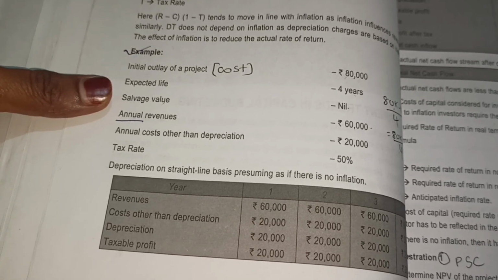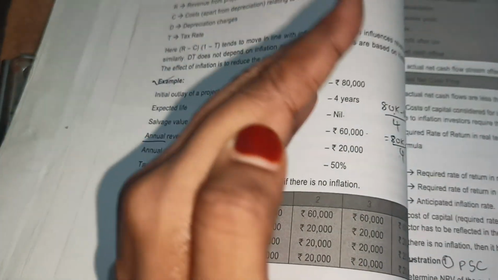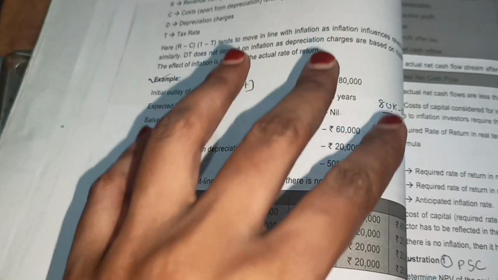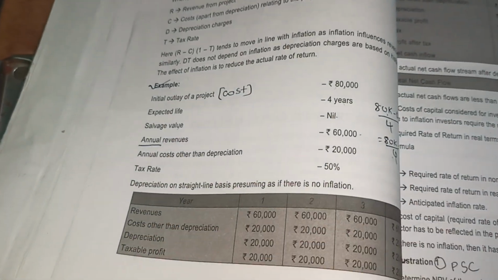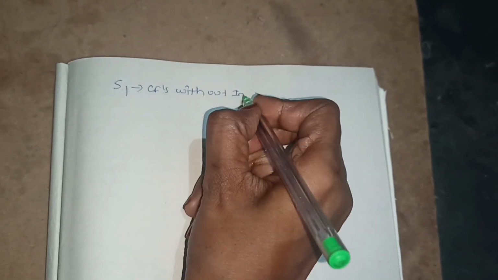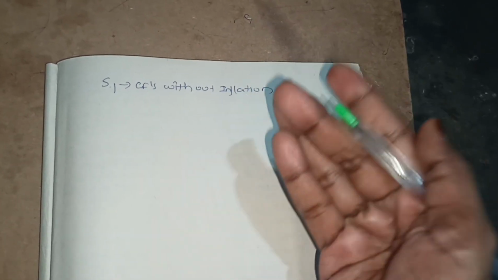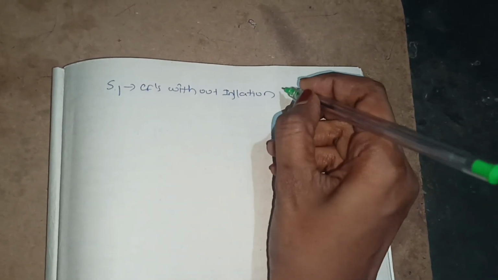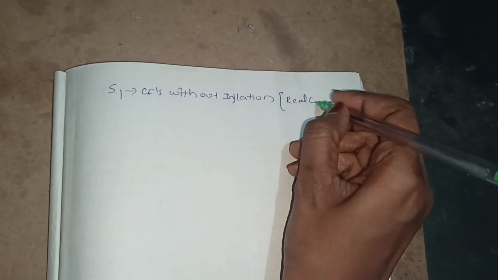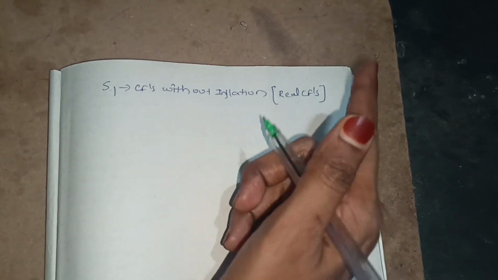So here we have to assume two situations. One is without inflation and the other is with inflation. So we are expected to find cash inflows under both the situations. So the first situation is cash flows without inflation. If the cash flows are without inflation, it means they are real cash flows. Real cash flows are cash flows without inflation.